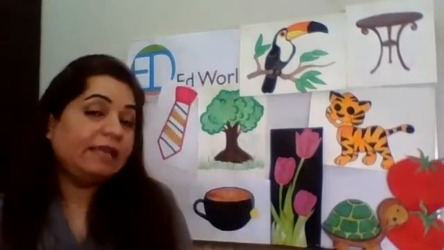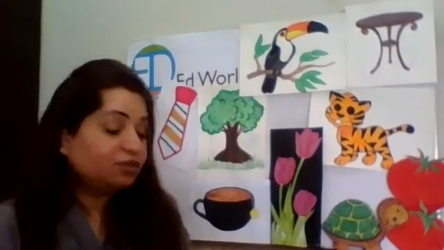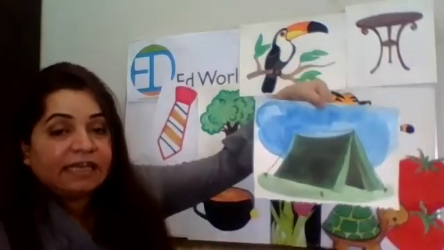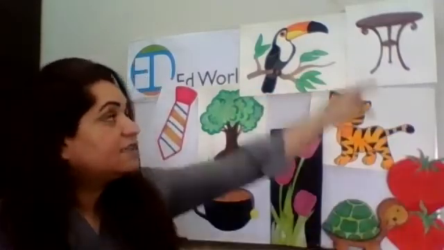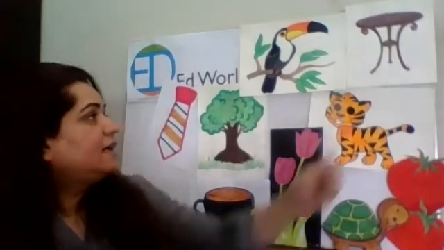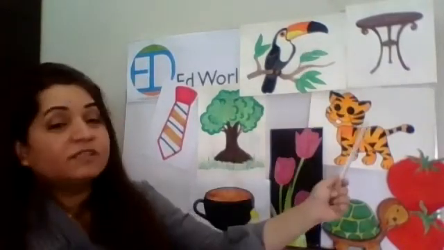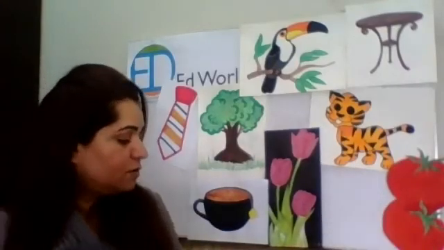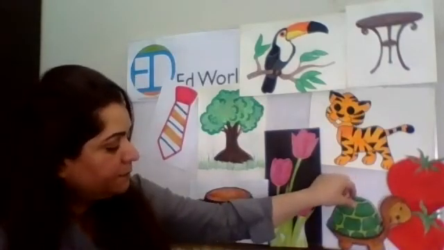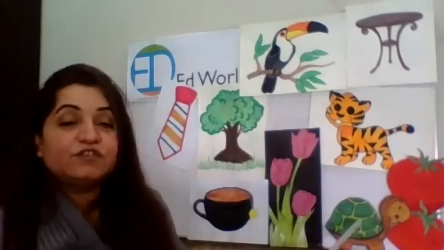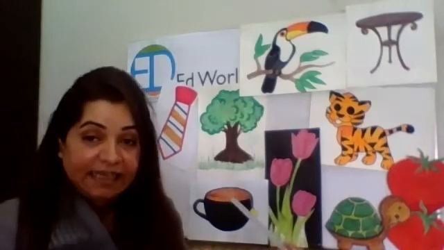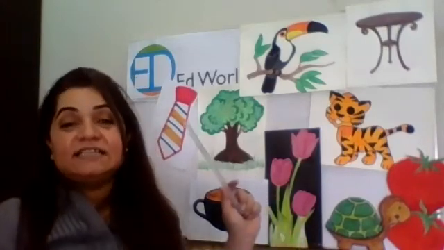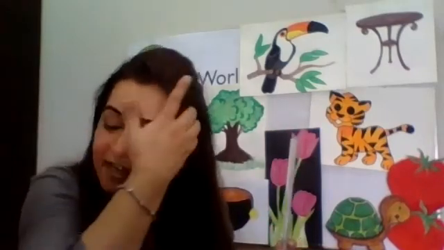So we have traced the capital T today, and you have revised all the pictures as well. You have seen the tent. T is for tent. T is for table. Then T is for tycoon, T is for tiger, tomato, turtle. Oops, sorry. Sorry, Mr. Turtle. So T is for turtle, T tulips, T teacup, T tree, T tie, and T toucan. Yay, that is great.